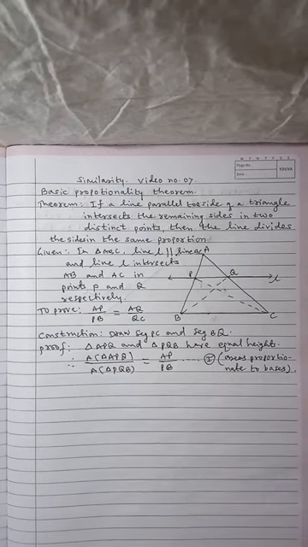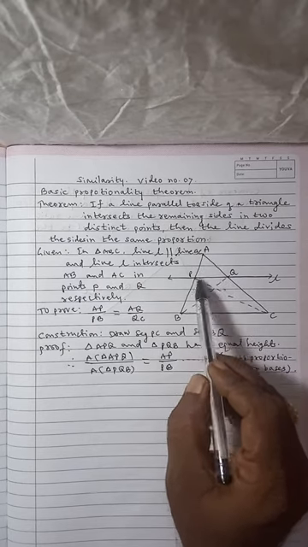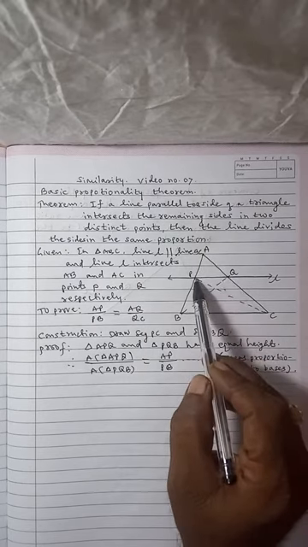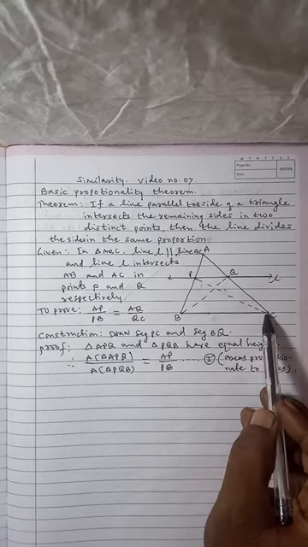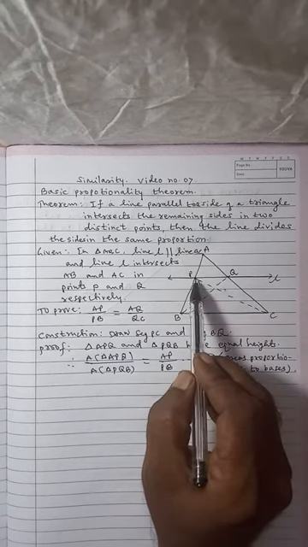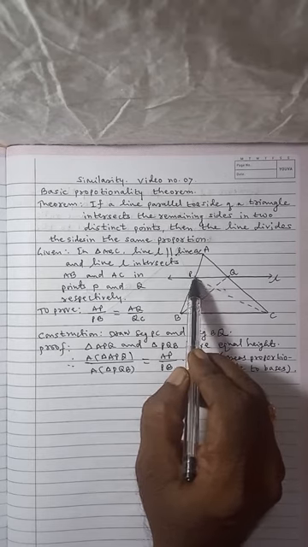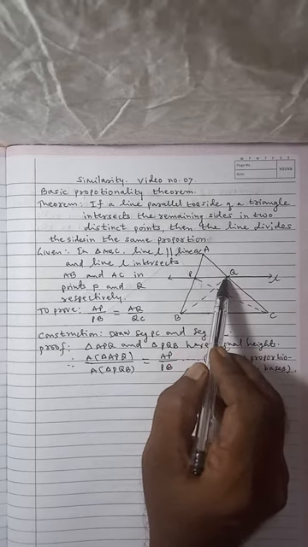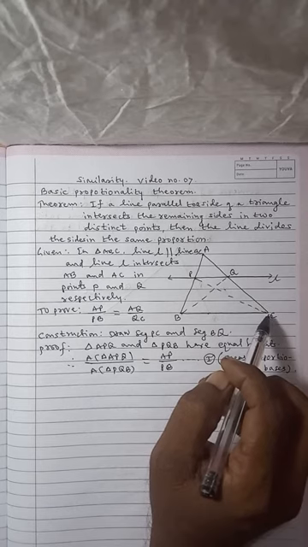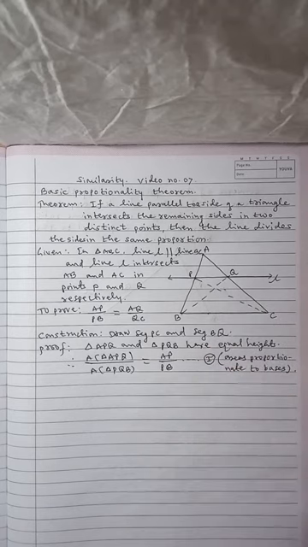Also see here, triangle APQ and triangle PQC. These two triangles have common vertex P and their bases AQ and QC lie on the same line. So these two triangles are also of equal heights.